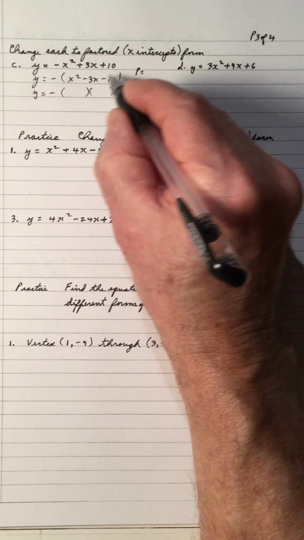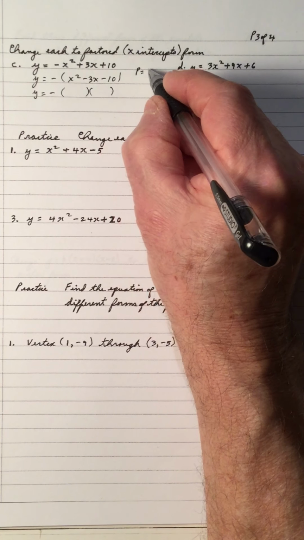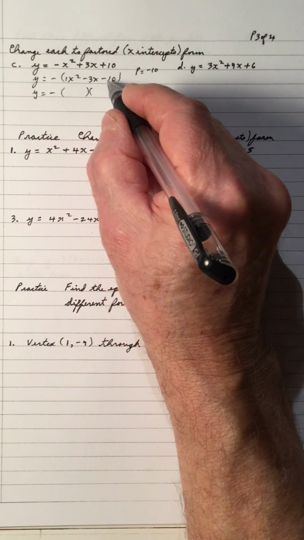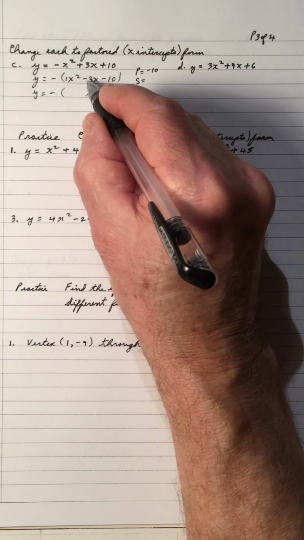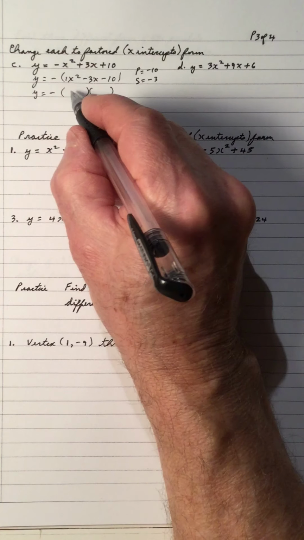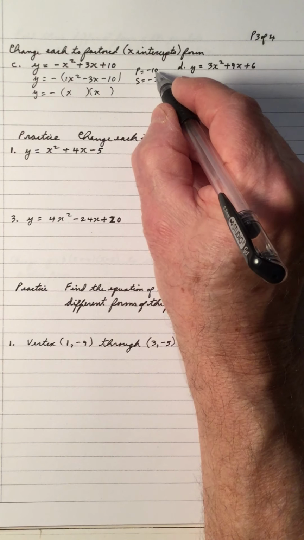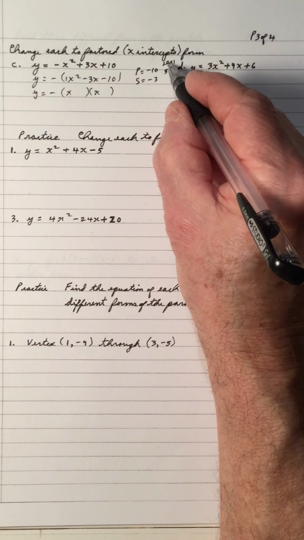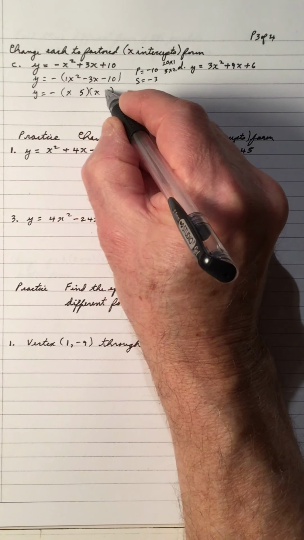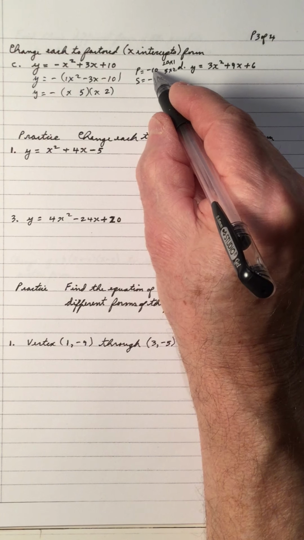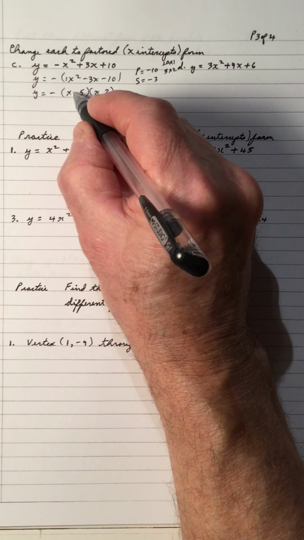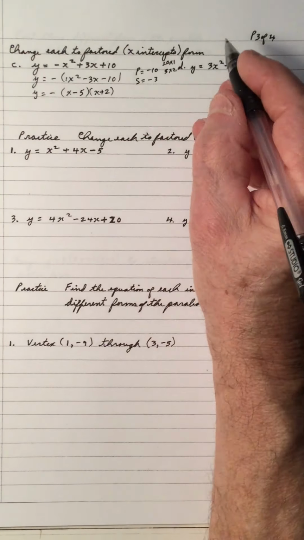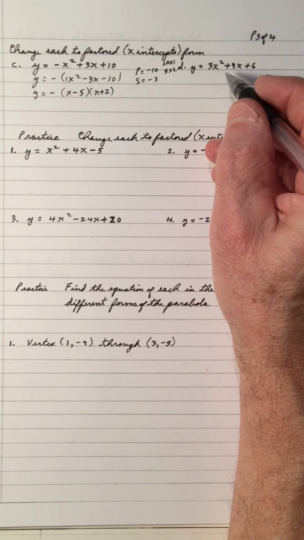Again, the product is negative 10. Product is a times c, but the a is 1, so 1 times negative 10 is negative 10. The sum is the middle, negative 3. So that's an x and an x. What are the factors of 10 to give you 3? So you have 10 times 1, or 5 times 2. 10 and 1 will never give you 3, so it has to be a 5 and a 2. The product is negative 10, the sum is negative 3, so it has to be a negative 5 plus 2. Multiply, negative 10, add negative 3. And that's the factored or x-intercept form.